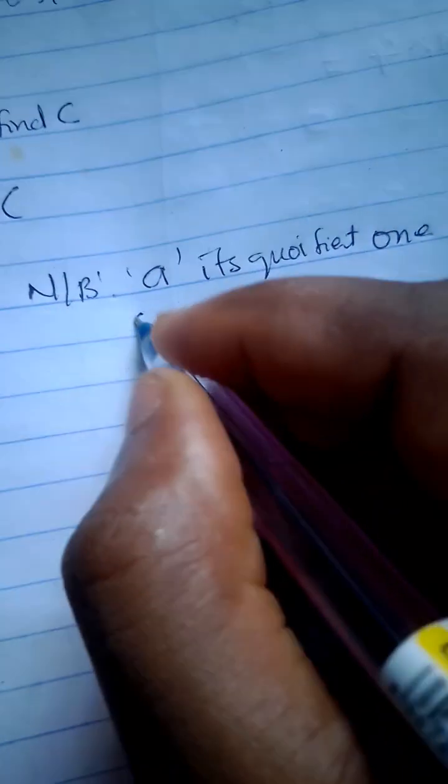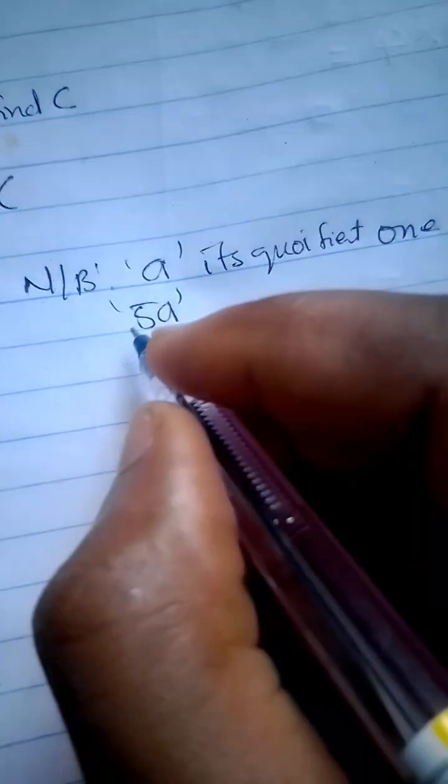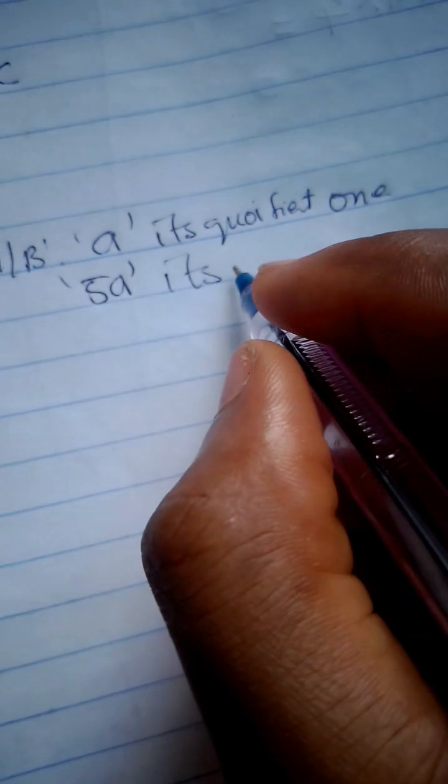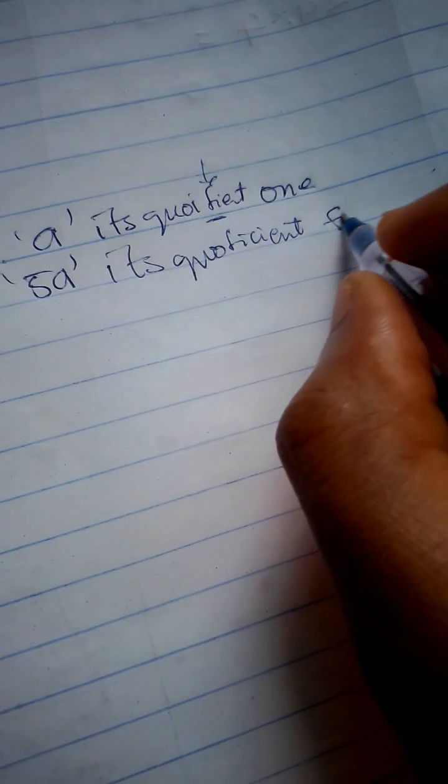That is the 1. So if we have 5A, it has to be indicated, because this one appeared once, so we have to indicate that this one appeared 5 times. That's why we are putting the 5. So it just goes that way. Sorry, I might have a typographical error here, but no worries. So let's get back to the question.